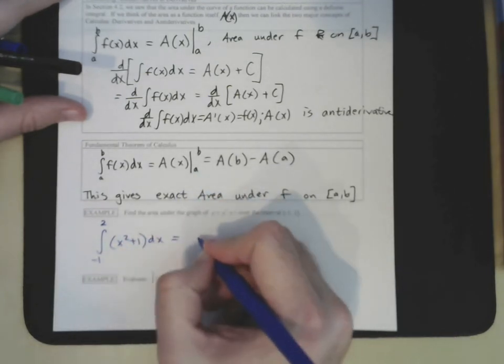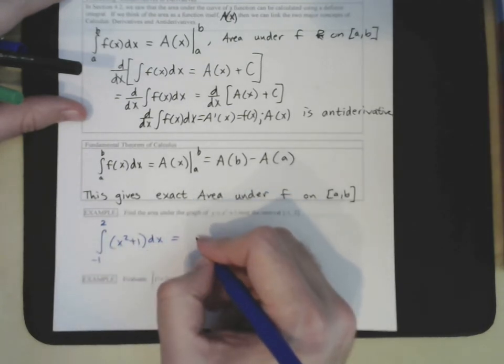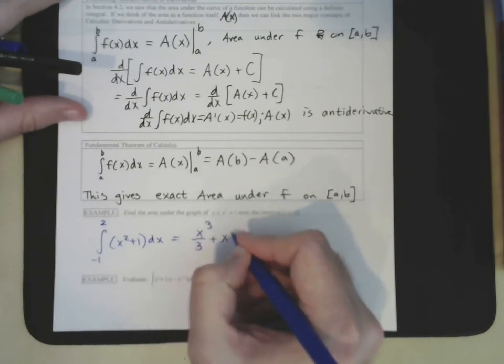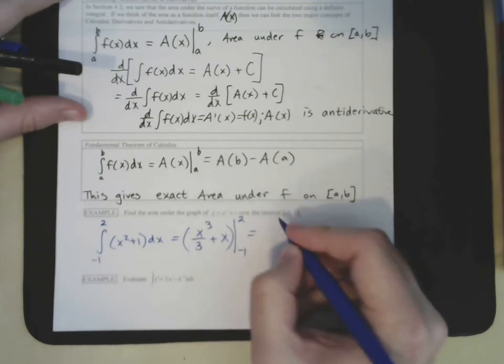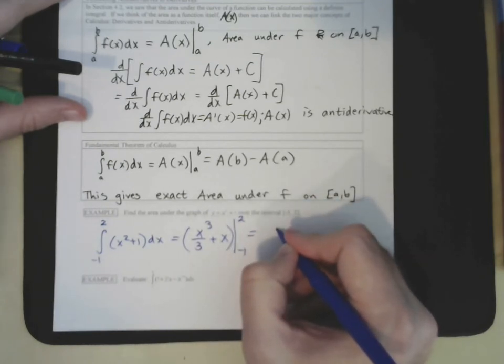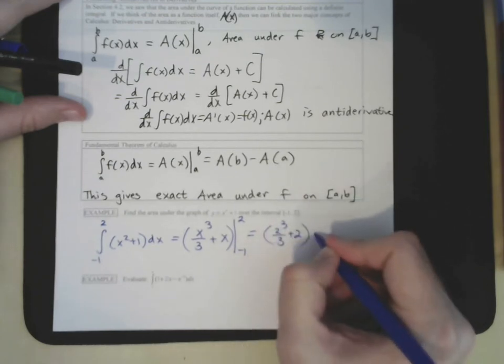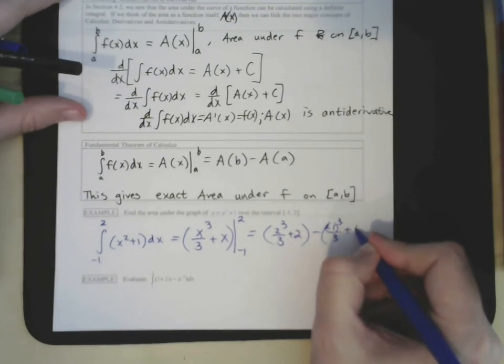So this equals, first we take the antiderivative, x cubed over 3 plus x, evaluated from -1 to 2, which equals 2 cubed over 3 plus 2 minus, I'm sorry, (-1) cubed over 3 plus -1.